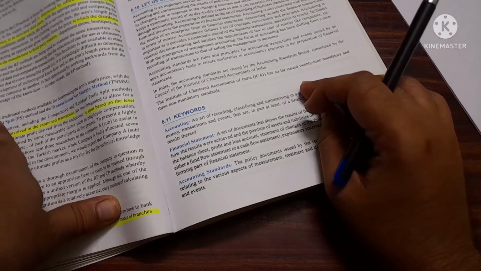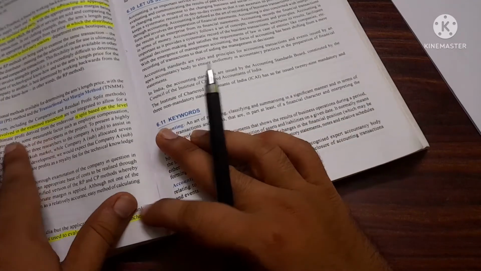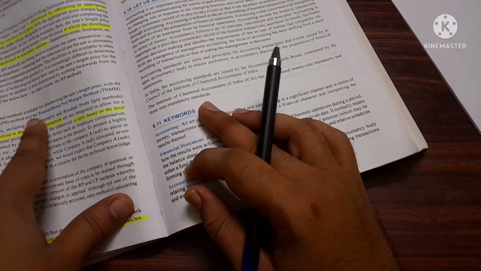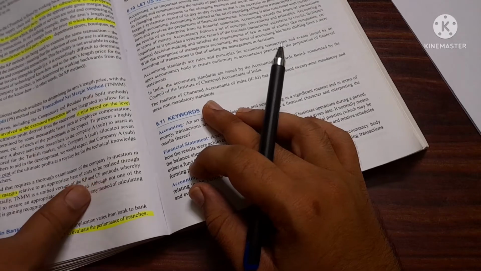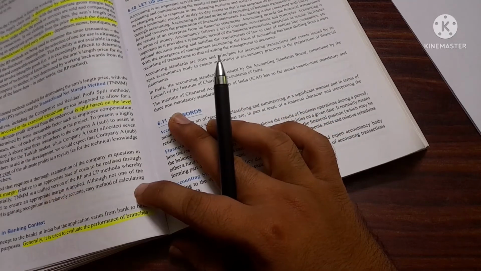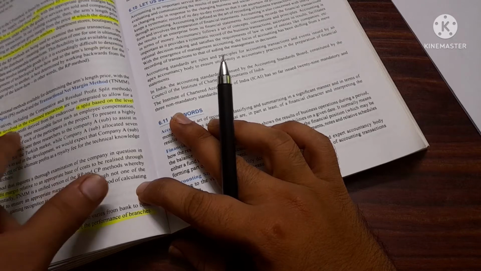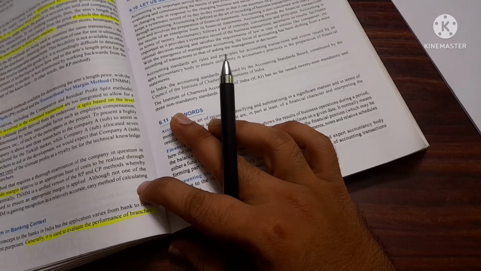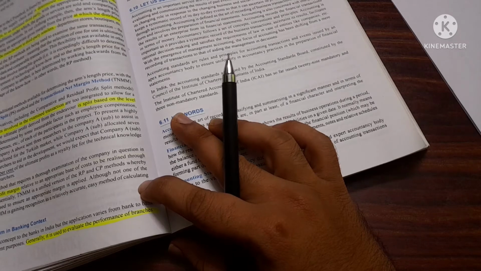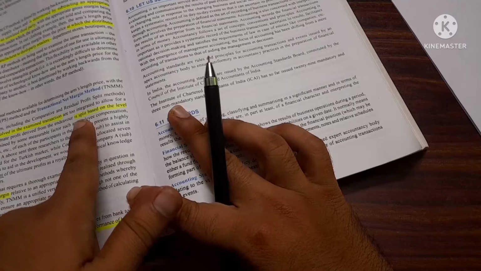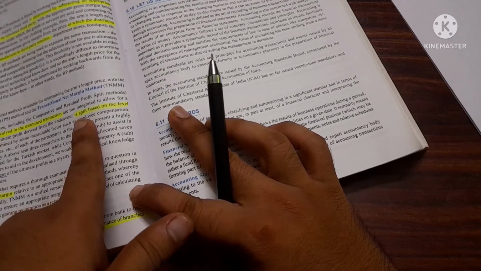In the non-traditional method there are two types. One is profit split and another one is the transactional net margin method. Generally, the profit split method is only used in transactions like research. There only we are going to use this profit split method. Here, the profit will be split based on the level of contribution.